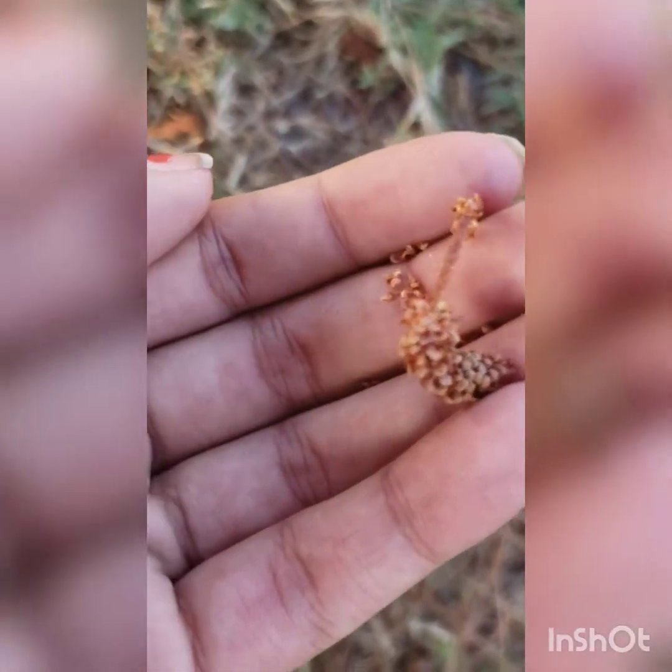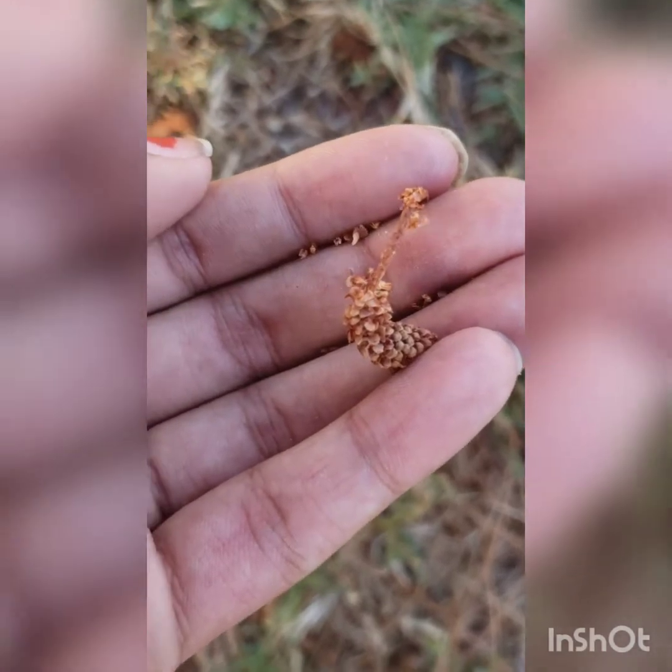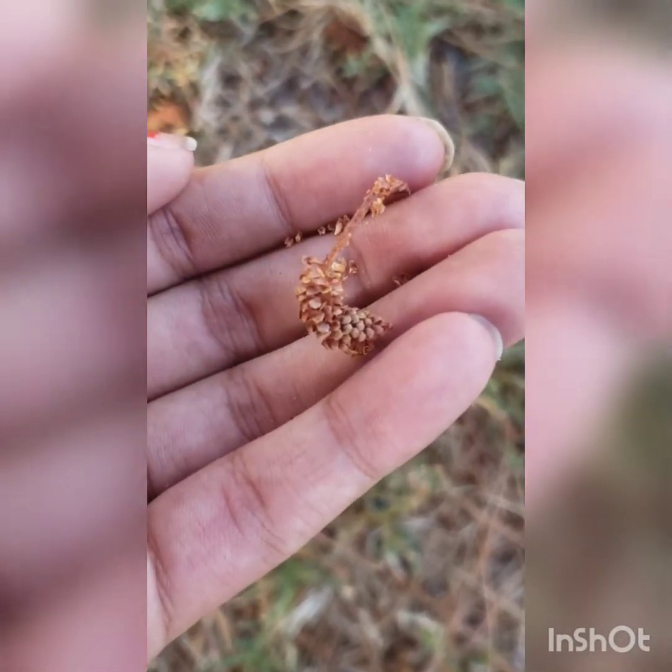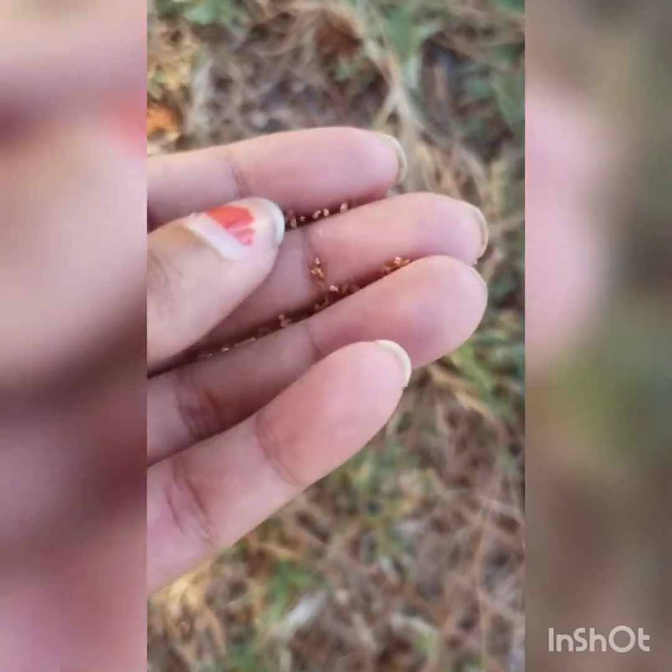Now this smaller, oh my gosh, it already fell apart in my hand. But that just goes to show you, this is the smaller pollen-based male cone. And as you can see, it's meant to fall apart really easily so as to disperse the pollen.